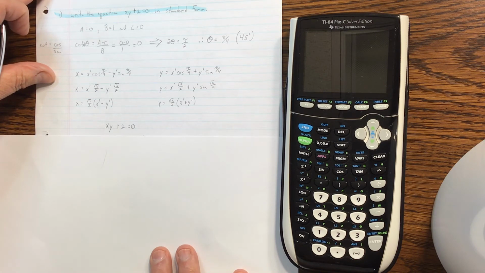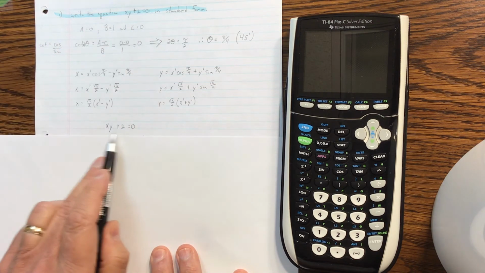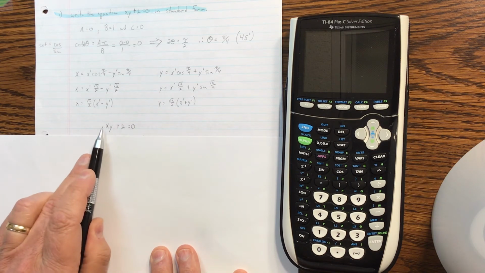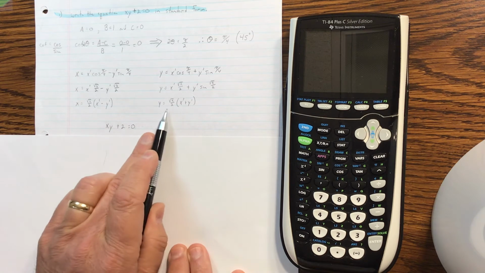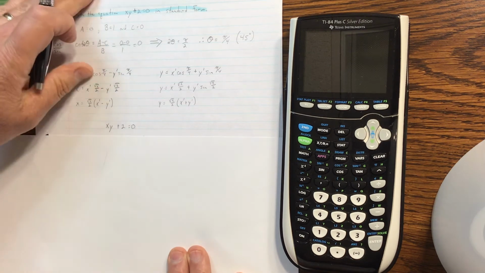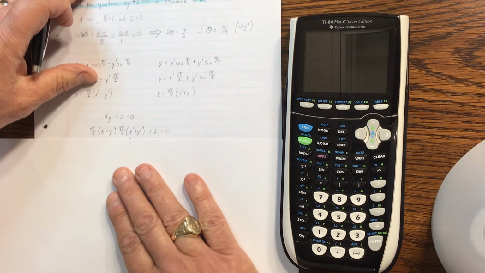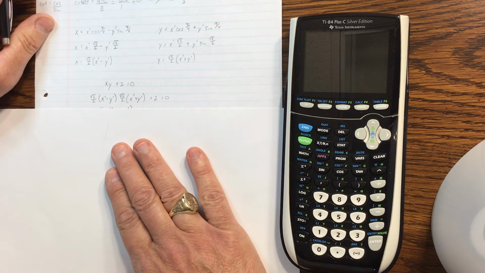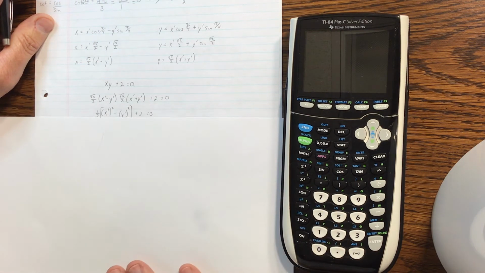So now going back up here, here's our original function: xy plus 2 equals 0. Now we already know x is this, and we know y is this. So we plug that in, and then we go ahead and do our algebra.